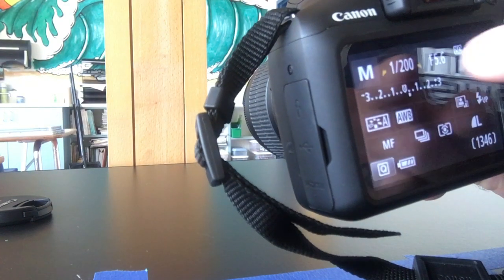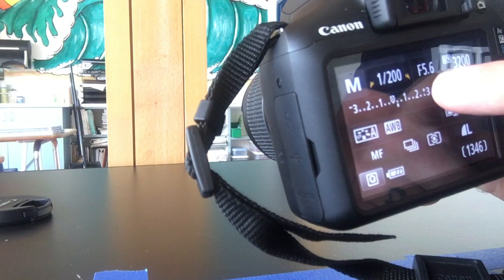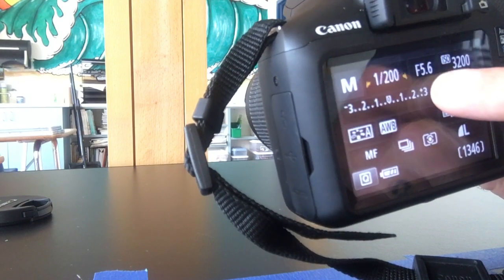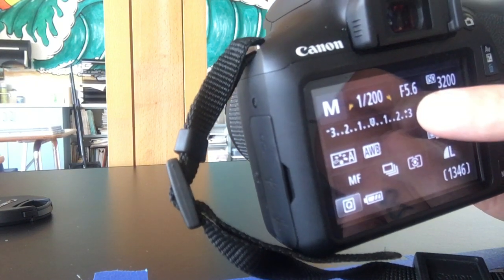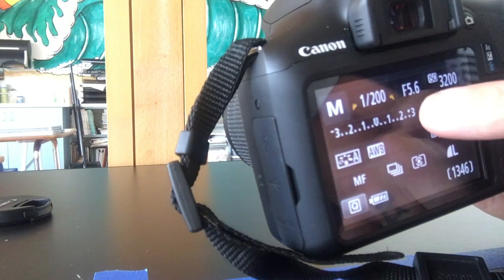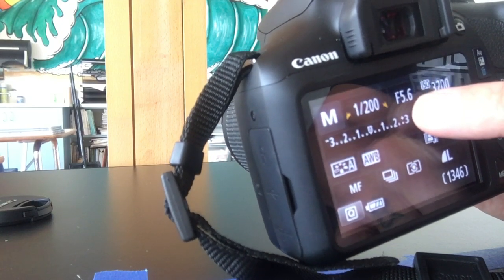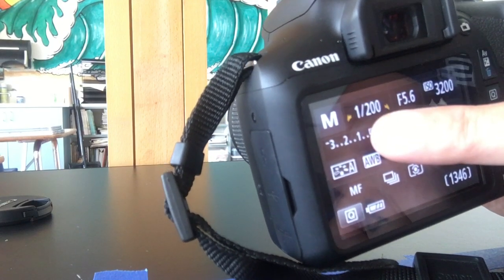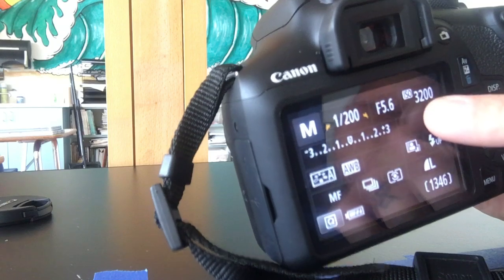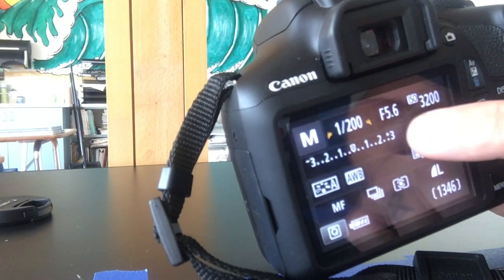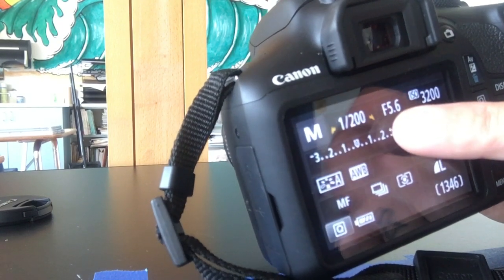Now, what if I want to change my area of focus? So that is my aperture. This is my shutter speed, there's my aperture, there's my film speed. So let's look at my aperture opening, or my f-stop.